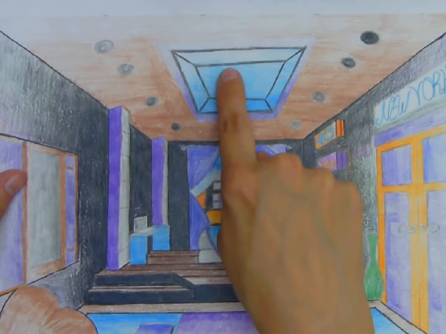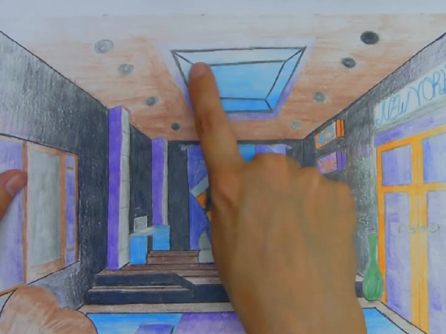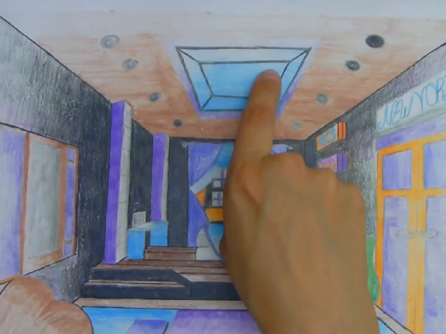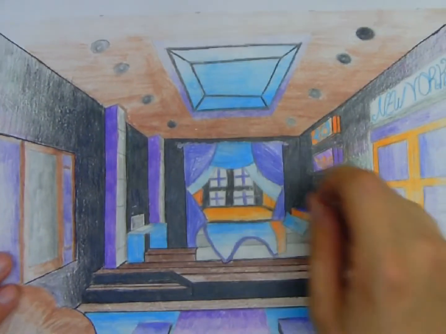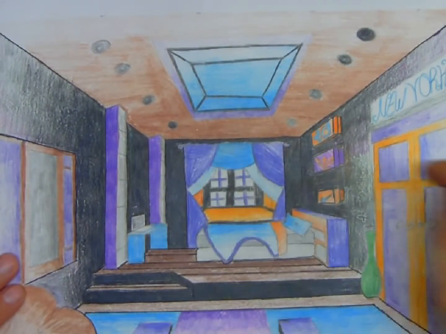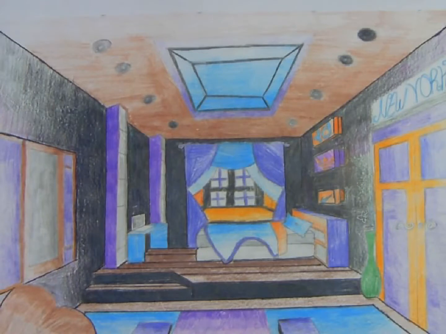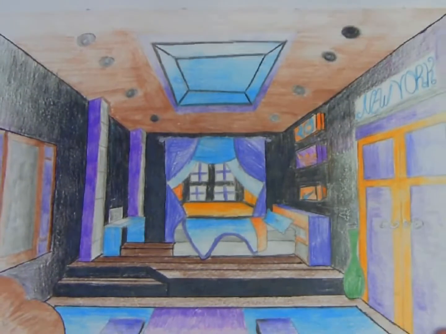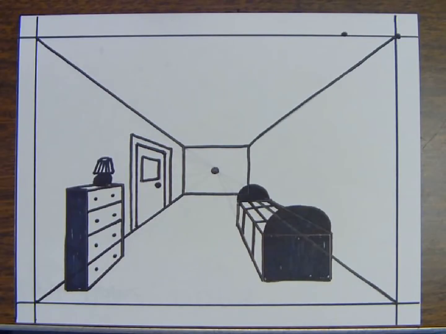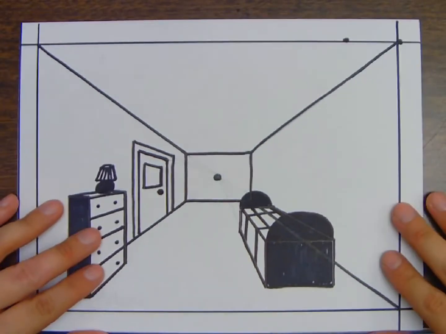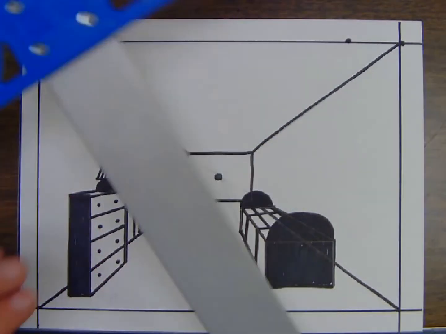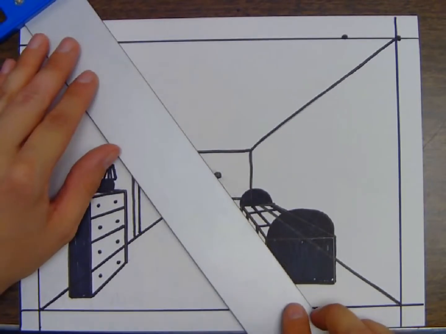I can tell by looking at this that this line here was not drawn straight with a ruler. Okay, same thing with here. She may have actually done this intentionally, I'm not sure. Okay, but be very careful when you're drawing your lines.